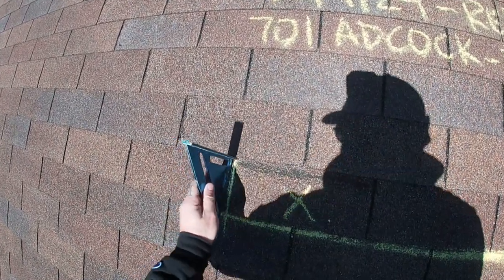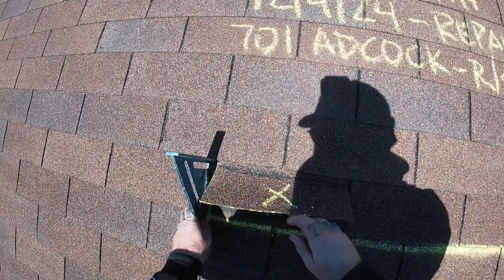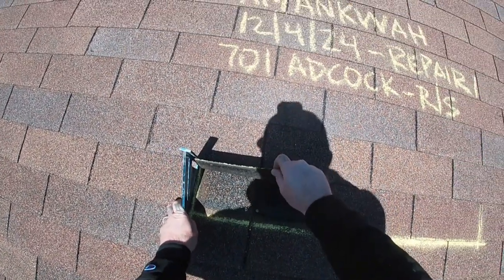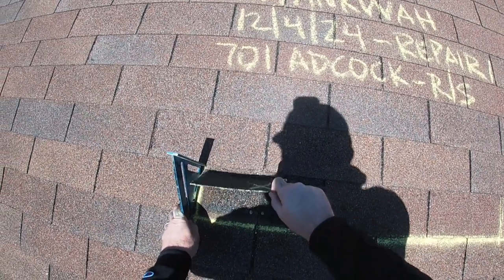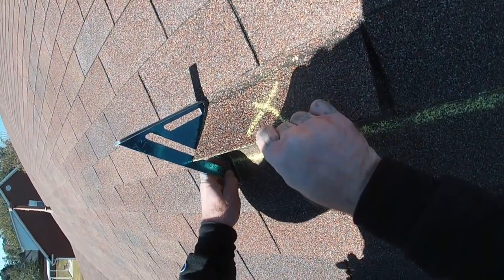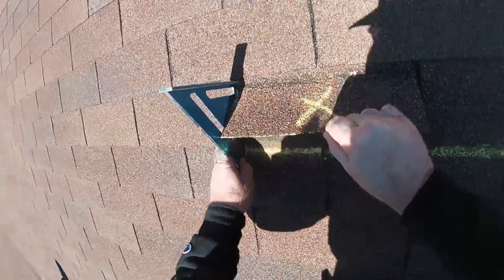Because it's a wind damage shingle, we don't have to worry about breaking it because it's already broken. So this is a 90-degree angle with a shingle. I'm going to back up so you can see. That's what 90 degrees looks like on the GoPro, and this is what 45 degrees looks like right here. Try to zoom in so you can see 45. So I'm going to back up.